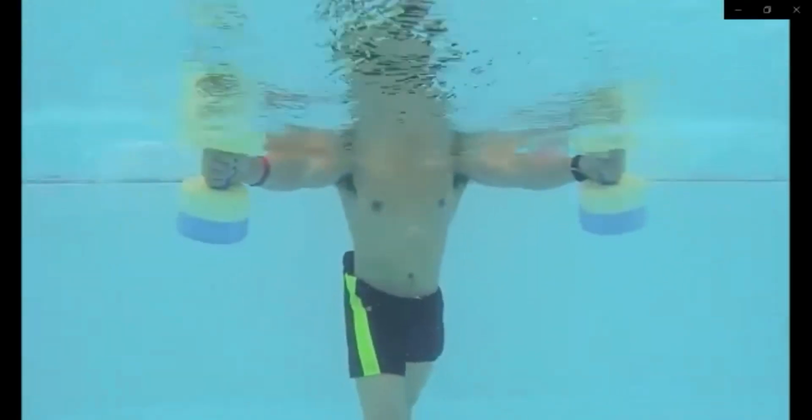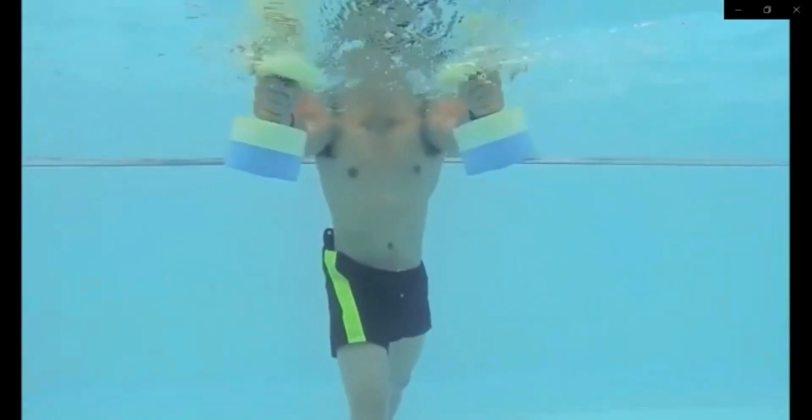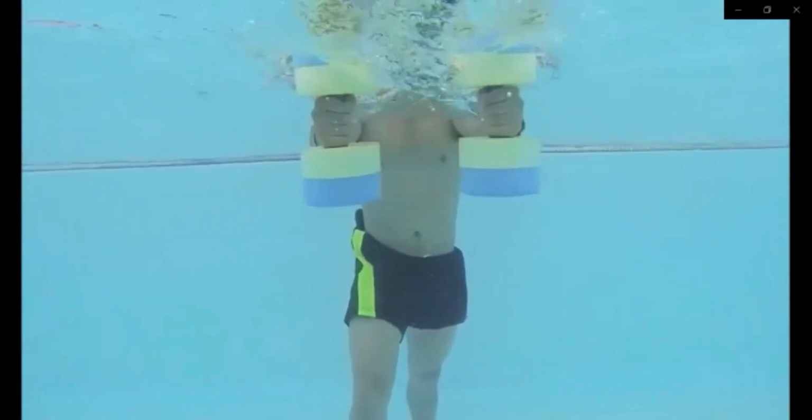Now if you do have trouble standing still because the dumbbell flies cause you to move quite a lot, just have 1 foot forward and 1 foot back, and you will find yourself more stable by doing this.